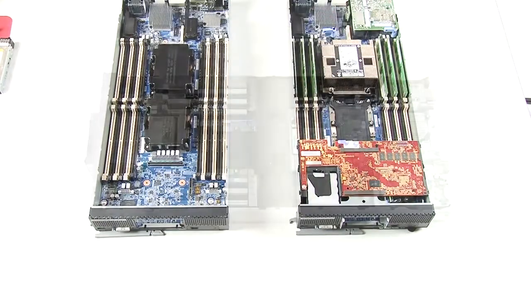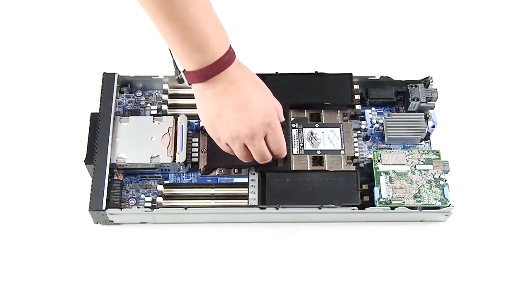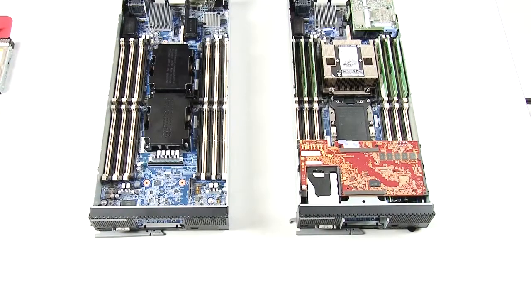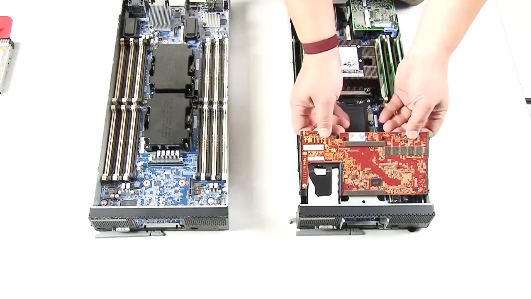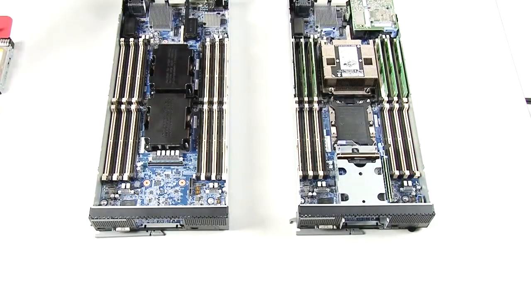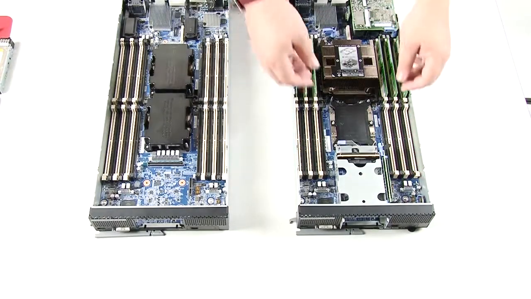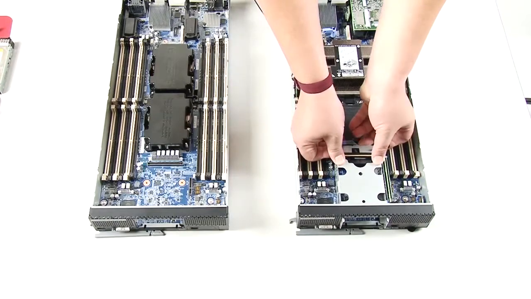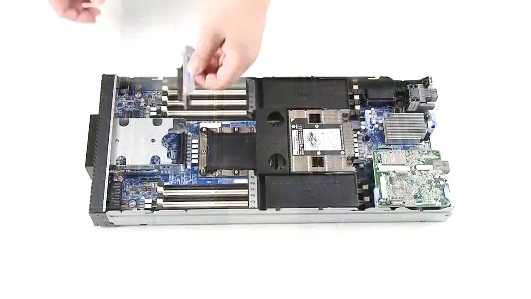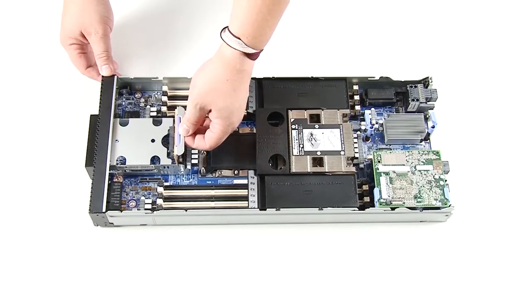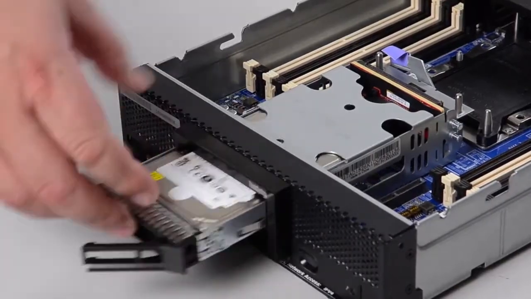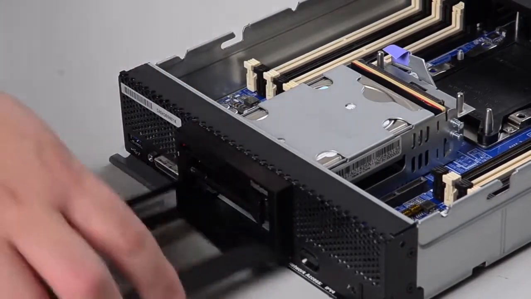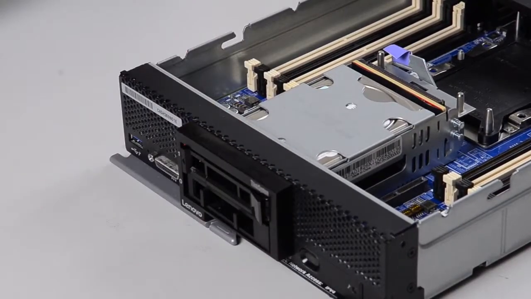Remove the air baffle from the defective system board assembly and set it aside. If a RAID adapter is installed in the defective system board assembly, remove it and set it aside on a static protective surface. Remove the hard disk drive backplane from the defective system board assembly and immediately install it in the replacement system board assembly. Install any removed disk drives, optional drive components, and disk drive bay fillers into the replacement system board assembly.